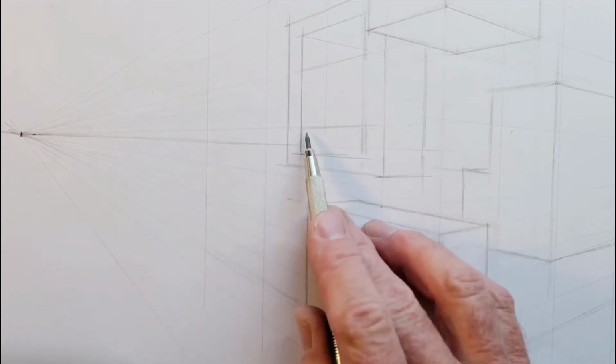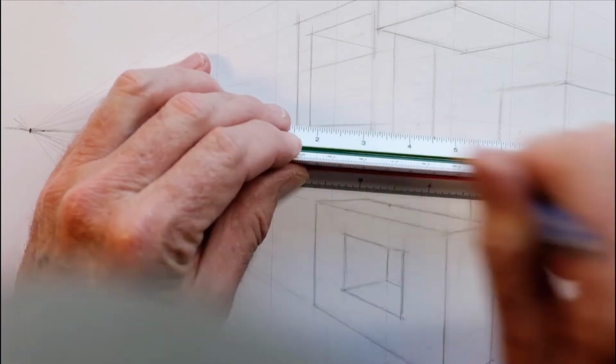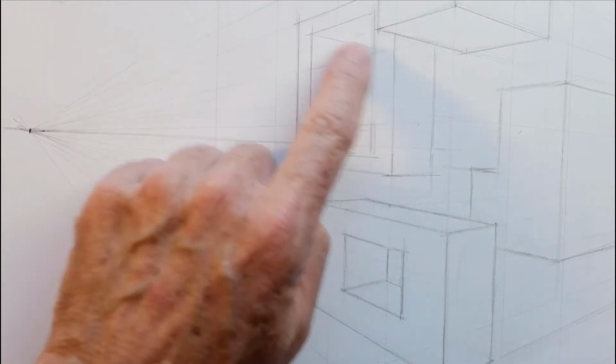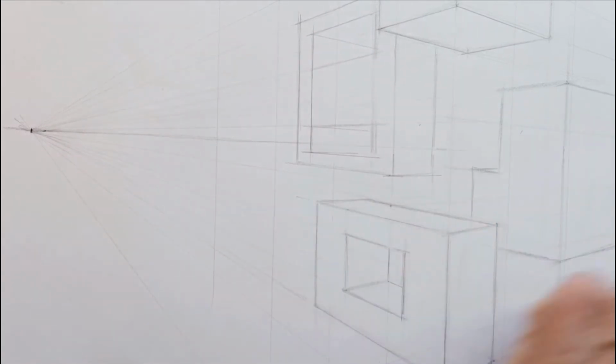So there's going to be another line running from there back to this other vanishing point, and it's going to be, again, almost horizontal. Just like we got that one to this vanishing point, we've got one here and we got one here.